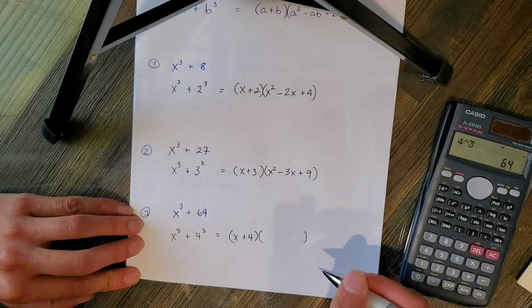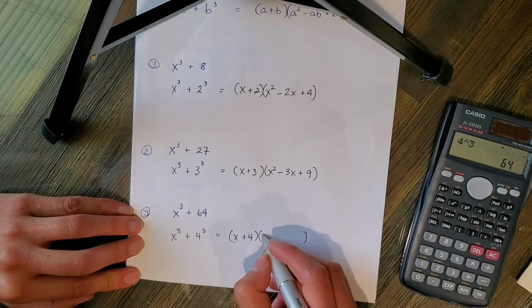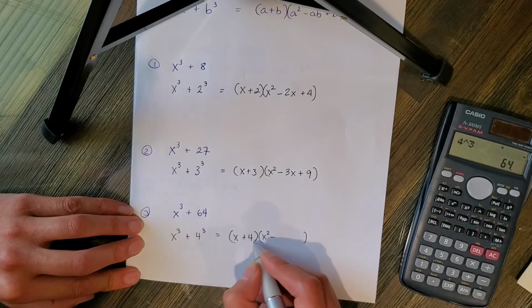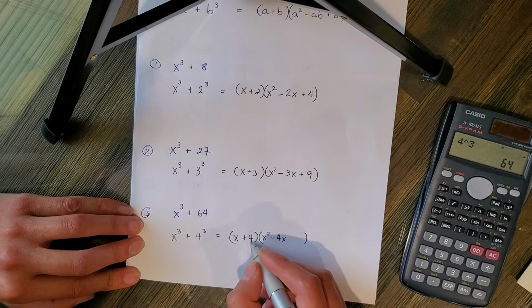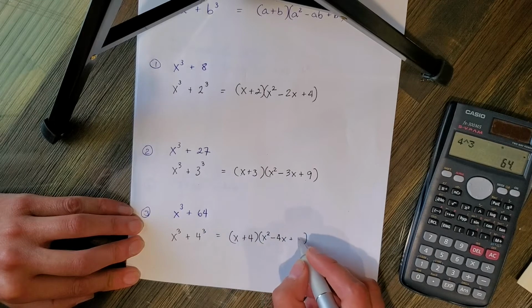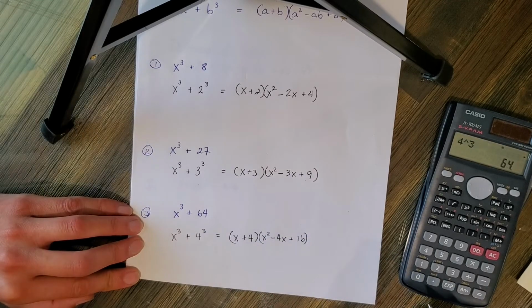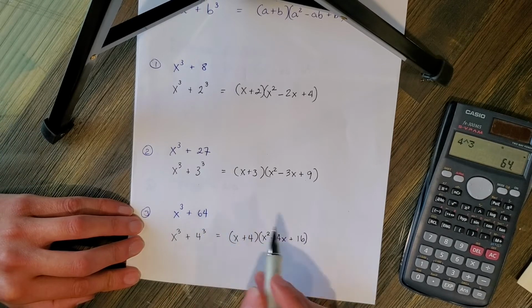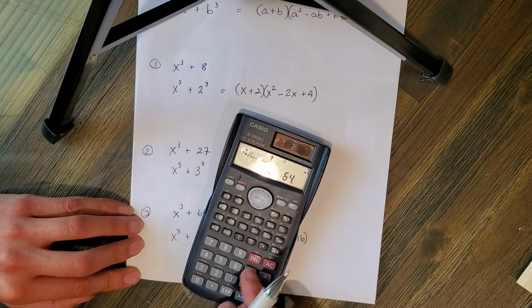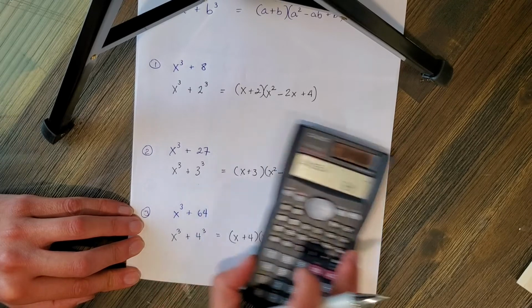And then in the larger parentheses, I'm going to have x squared minus, multiply these two, that'll be 4x. And then square the last one here. So 4 squared is 16. Okay, check your work. X times x squared is x cubed. And 4 times 16 is 64.